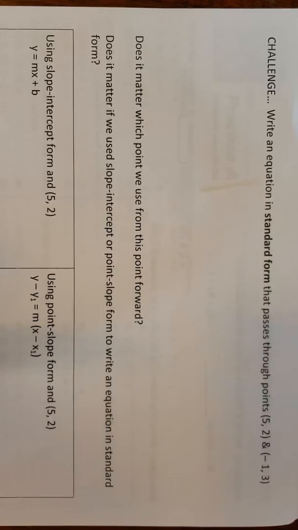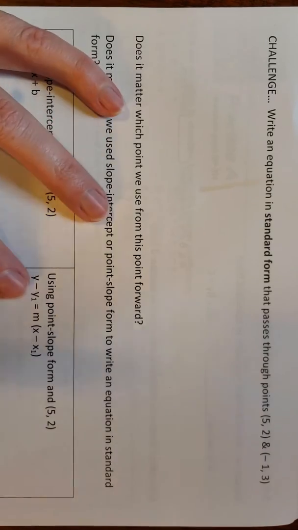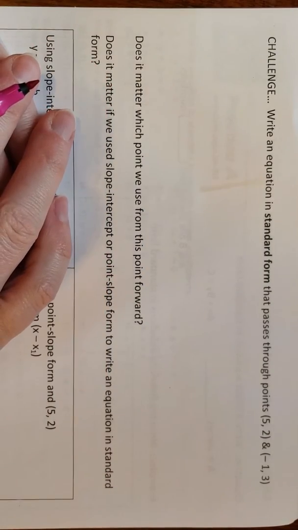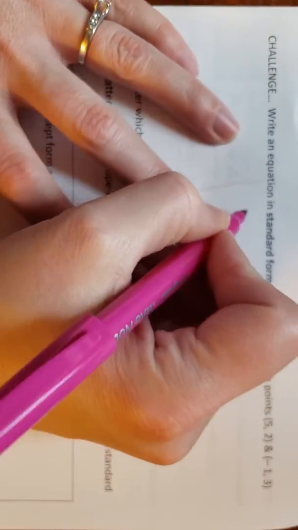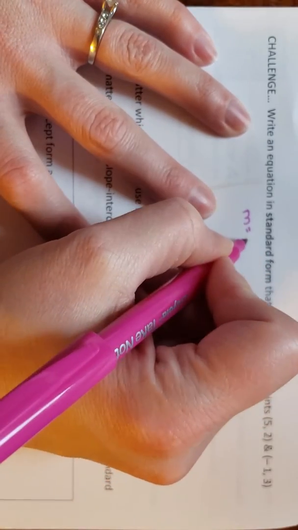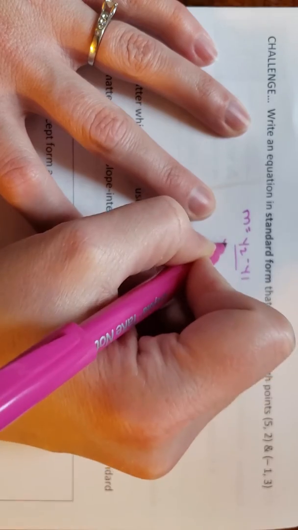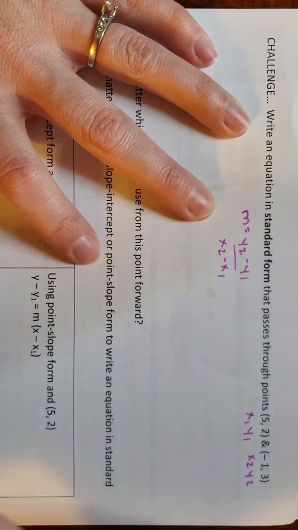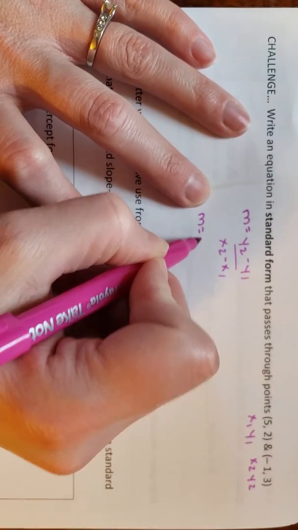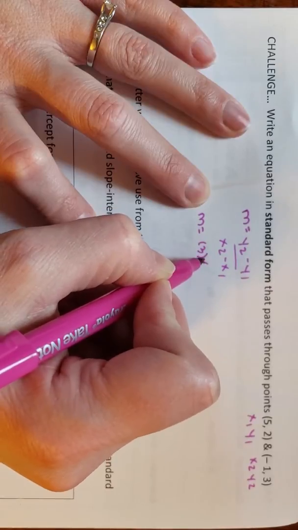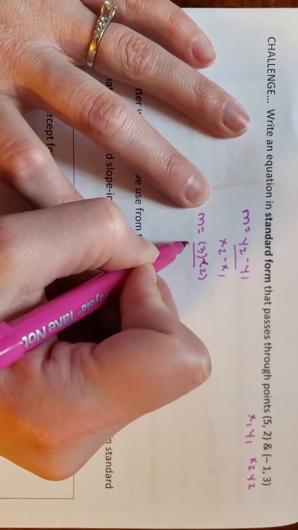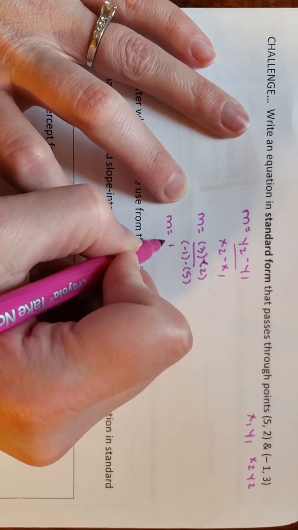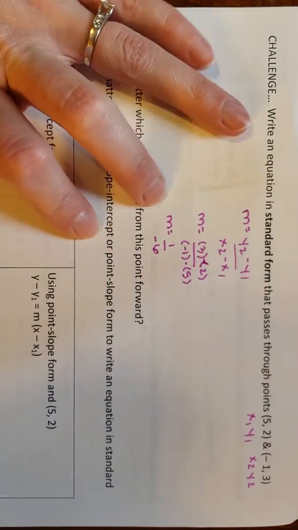Here we go. We are going to write an equation in standard form that passes through these 2 points, (5, 2) and (-1, 3). What shall we do first? Yes, slope-intercept form. So, our slope. Yes, let's calculate our slope. y2 minus y1 over x2 minus x1. x1, y1, x2, y2. So that becomes 3 minus 2 over -1 minus 5, which is 1 over negative 6, a slope of negative 1/6.